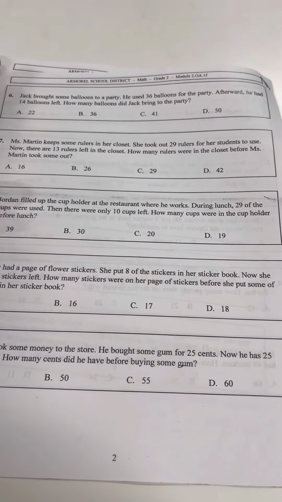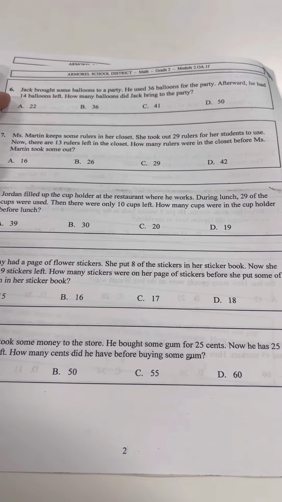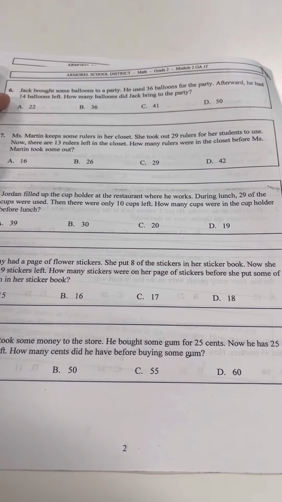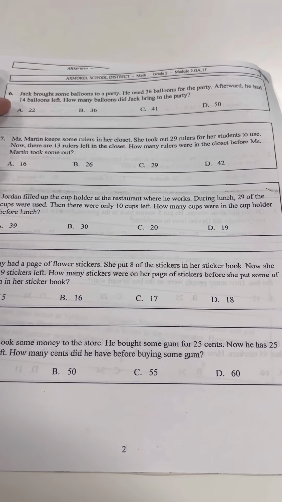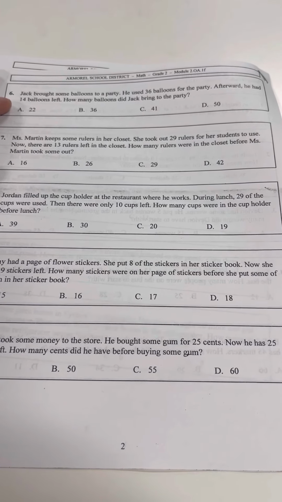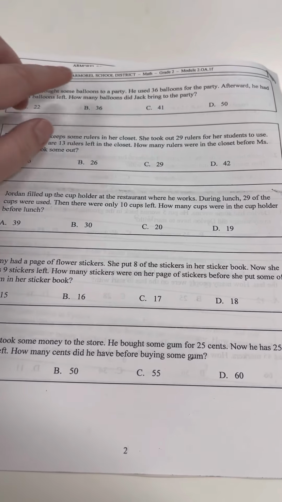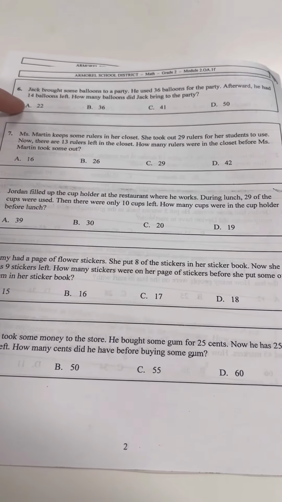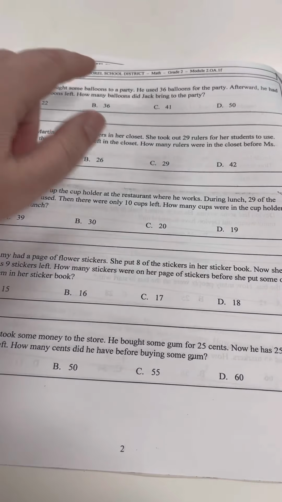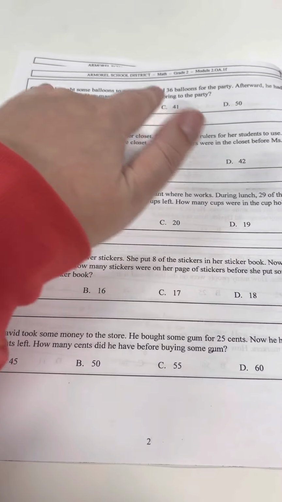Number 6. Jack brought some balloons to a party. He used 36 balloons for the party, and afterward he had 14 balloons left. How many balloons did Jack bring to the party? So he had some. He used 36 of them, and that left him with 14. So how many did he have to begin with? We got to put those two numbers back together again to figure out what we started with.